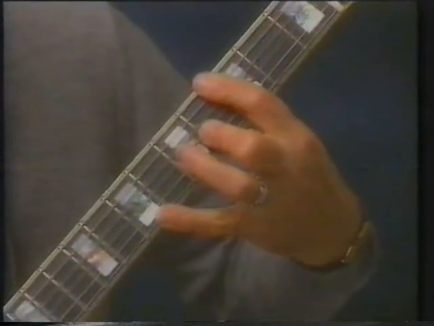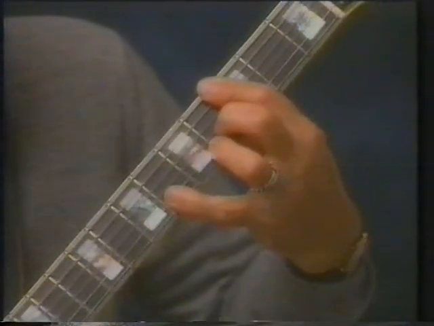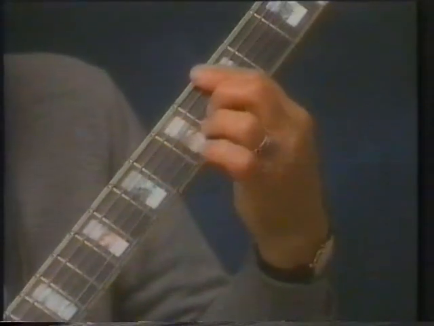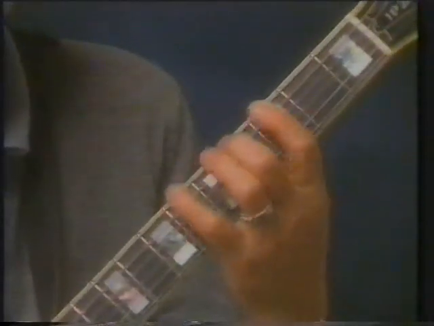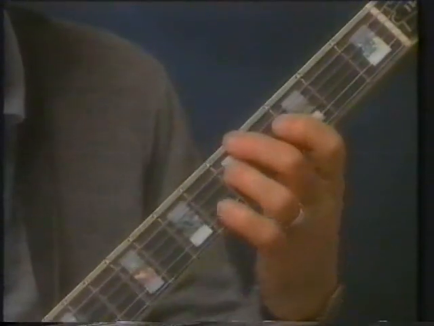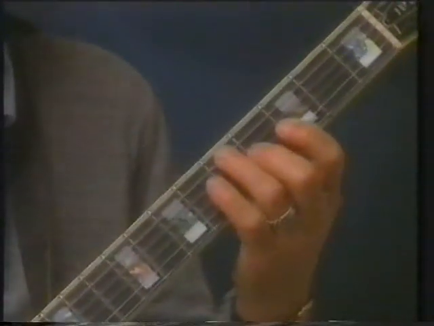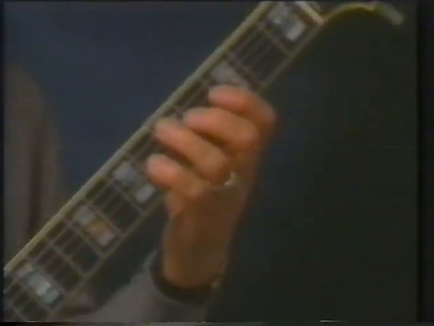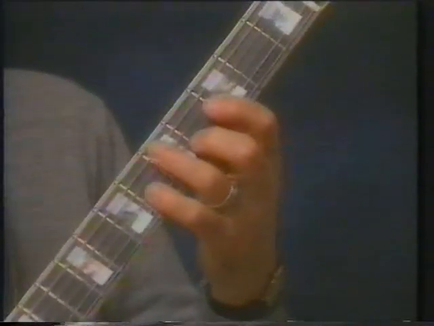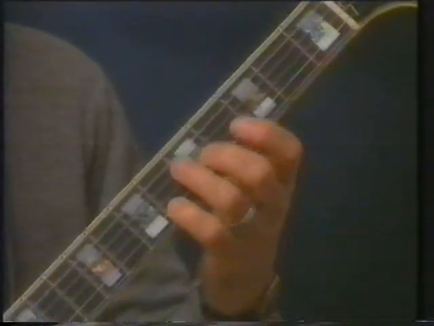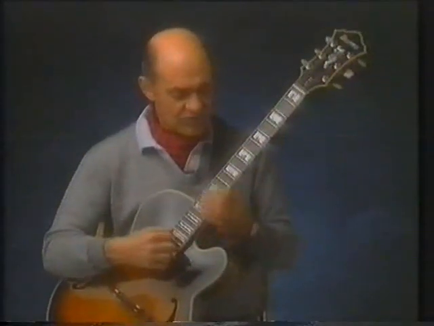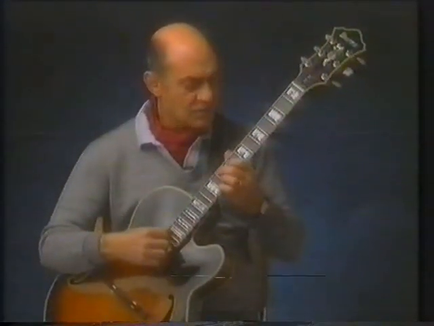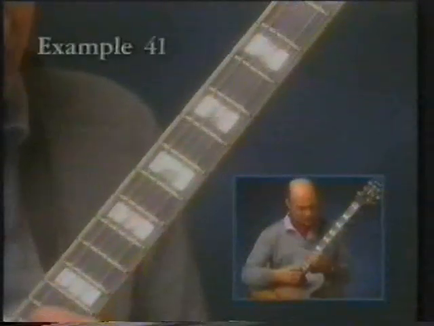I will hold the bar. Flat 9, raise 9, regular 3rd, raise 5, flat 5, raise 5, 7th, root. So if you have those kind of chords where you have the lines are different.